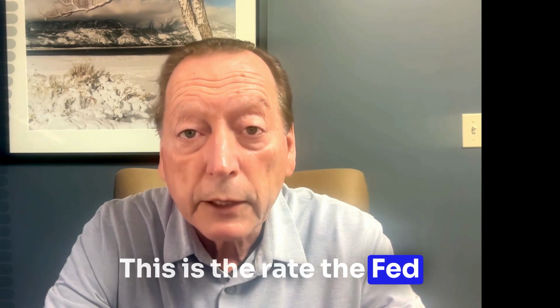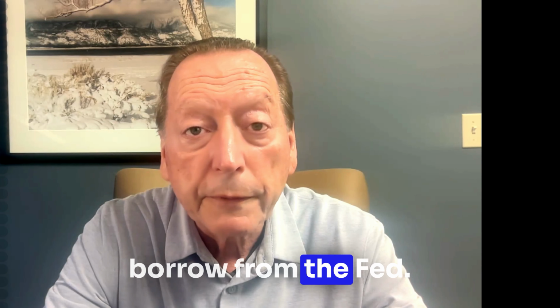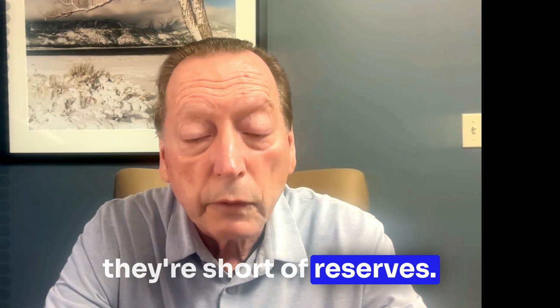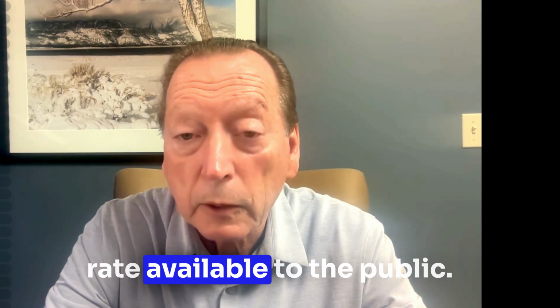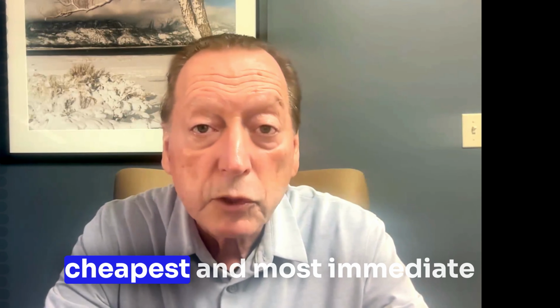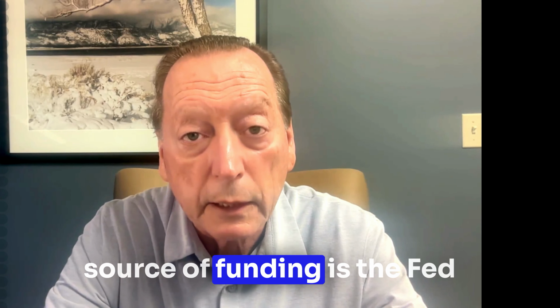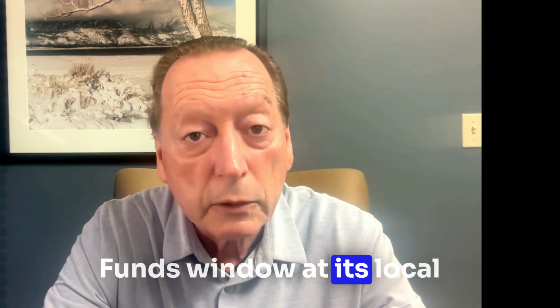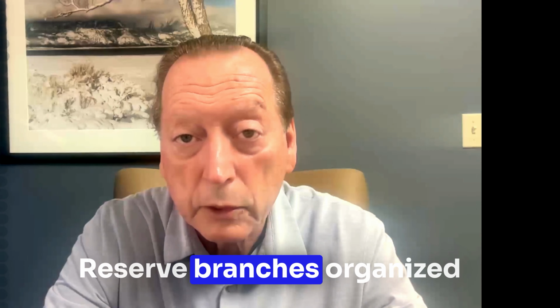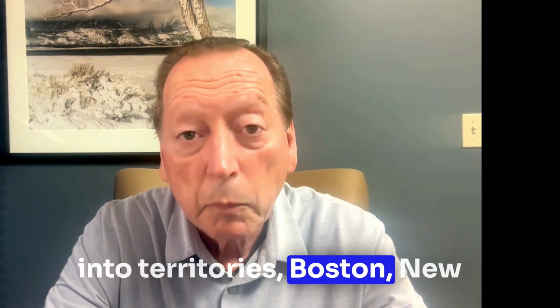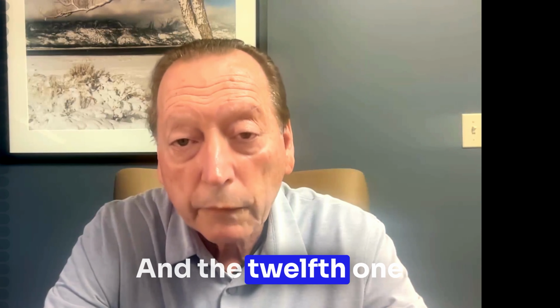This is the rate the Fed charges banks when banks borrow from the Fed. That happens when they're short of reserves. Generally, the Fed funds rate plus a margin is the lowest rate available to the public. At the margin, a bank's cheapest and most immediate source of funding is the Fed funds window at its local Federal Reserve branch bank. There are 12 such Federal Reserve branches organized into territories: Boston, New York, Philadelphia, Cleveland, Richmond, Atlanta, Chicago, St. Louis, Minneapolis, Kansas City, Dallas, and the 12th one is San Francisco.